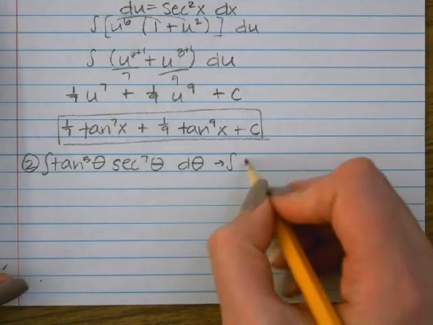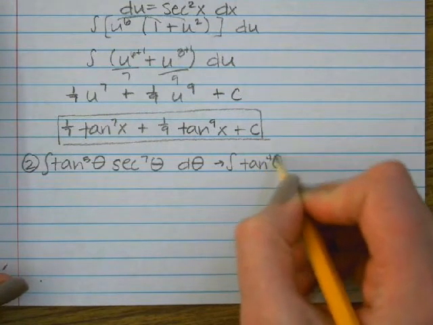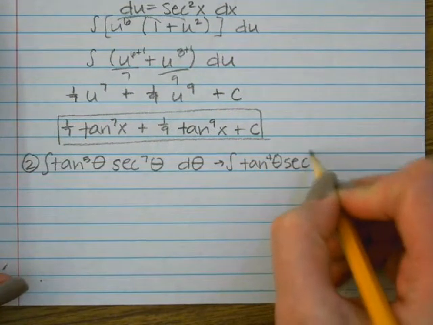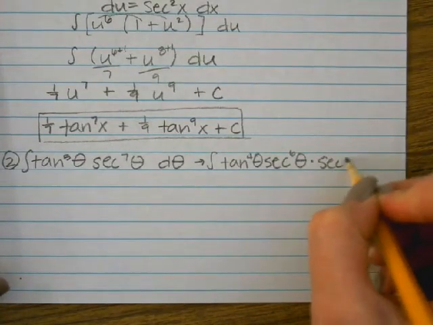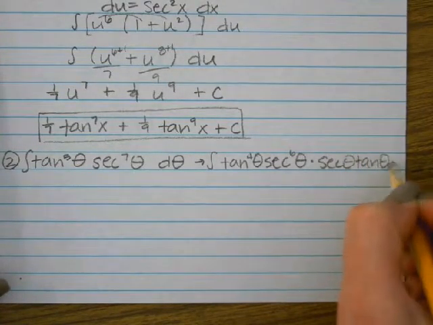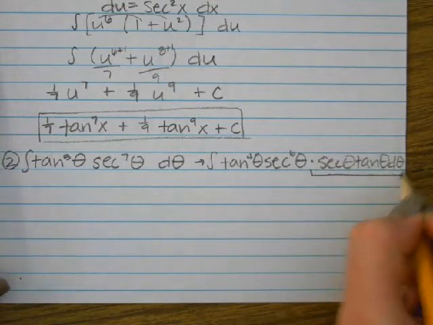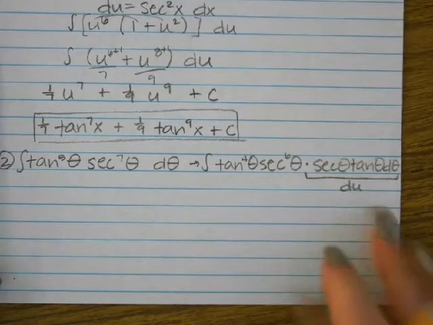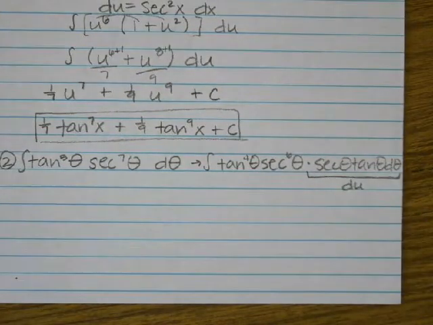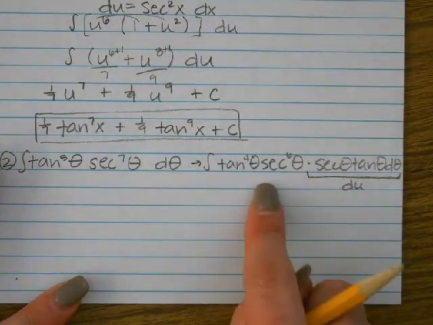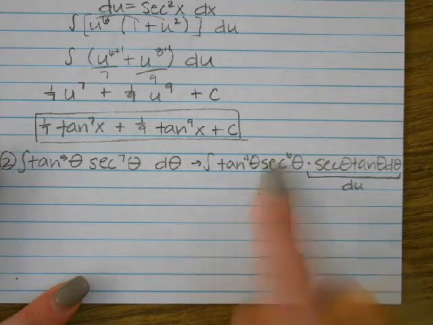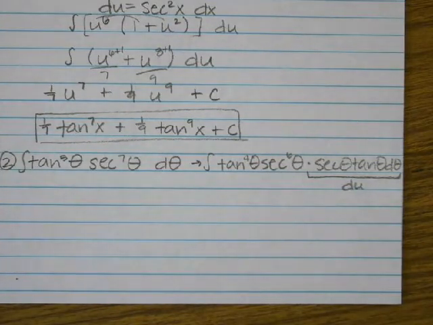So I'm going to rewrite this. I'm going to have tan to the 4th times secant to the 6th. And then I was saving a secant tan. So the secant tan is what I'm saving to be du. And secant tan is the derivative of what trig function? Secant. So that means that all of these have to be secants. That's what we want.